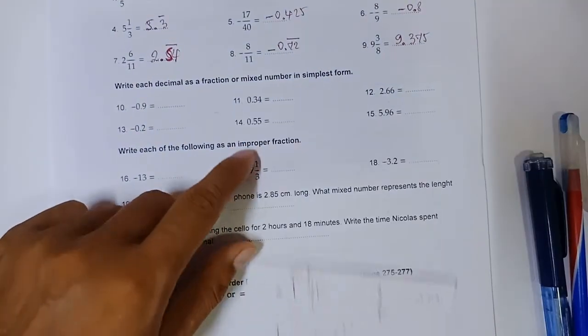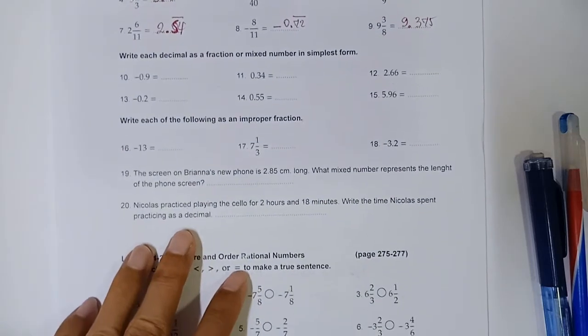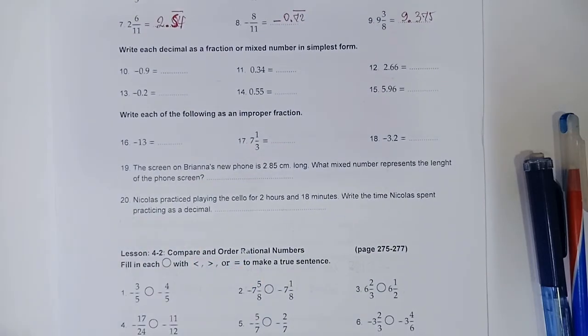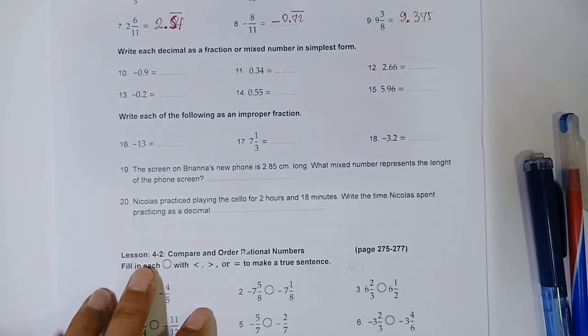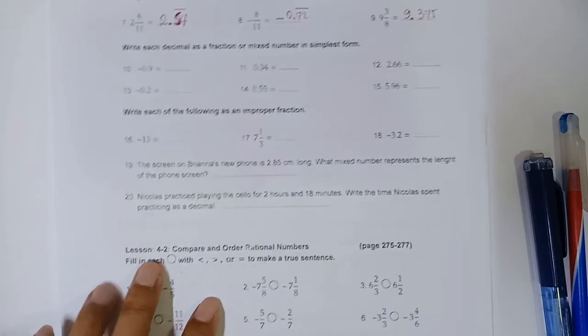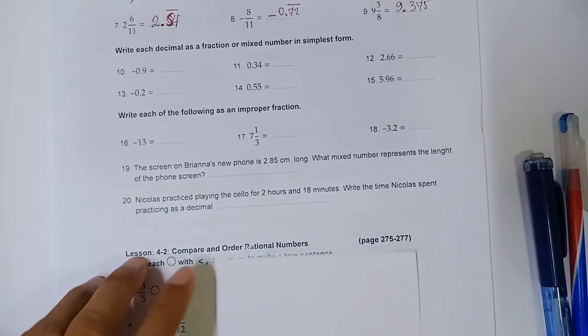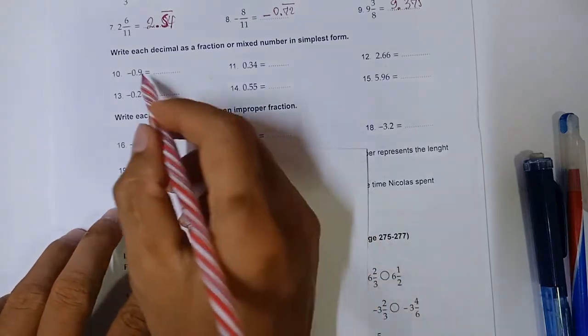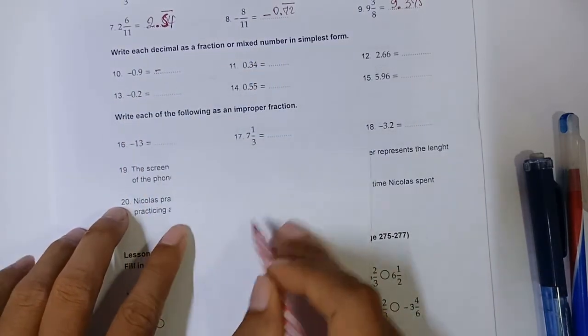Number 10. Now for number 10, they give us a decimal. We need to convert that into a fraction or mixed number in simplest form. So this negative is going to be a negative answer.